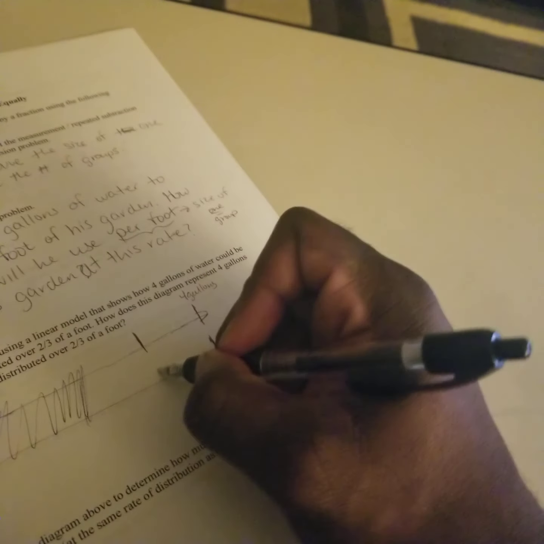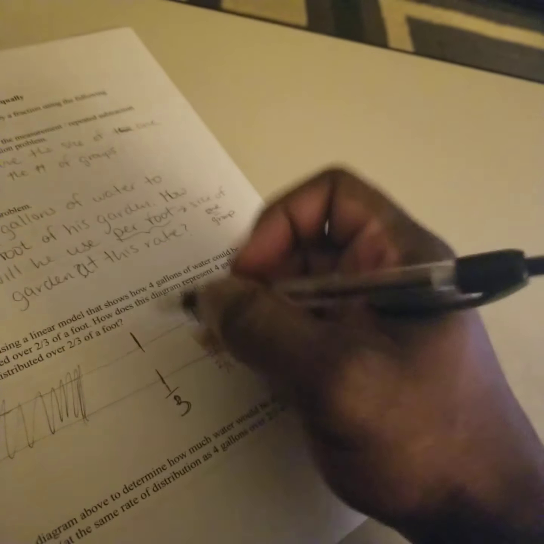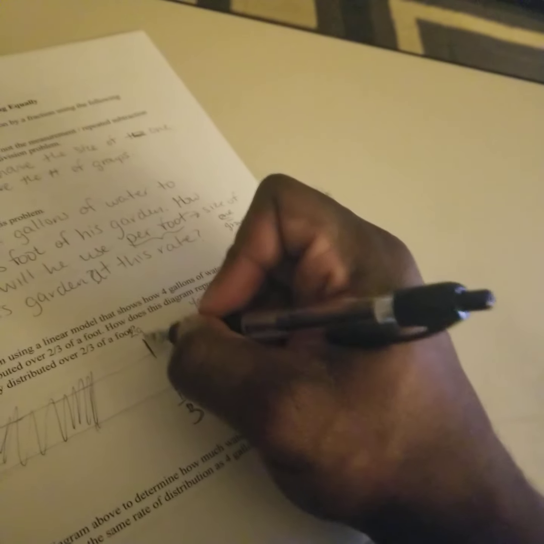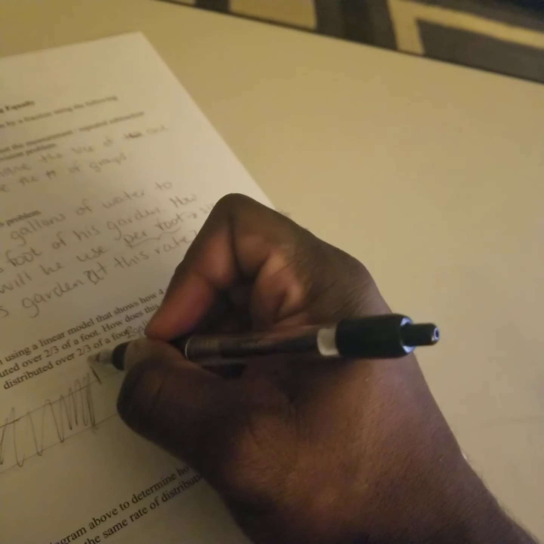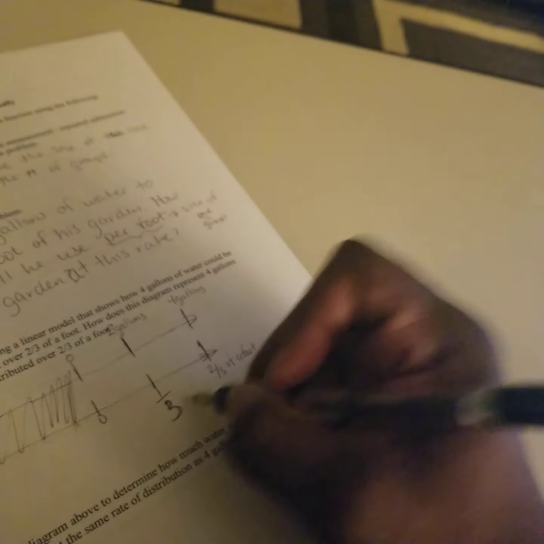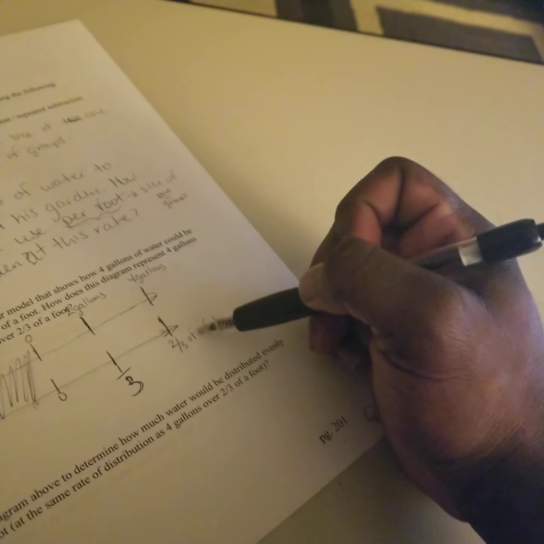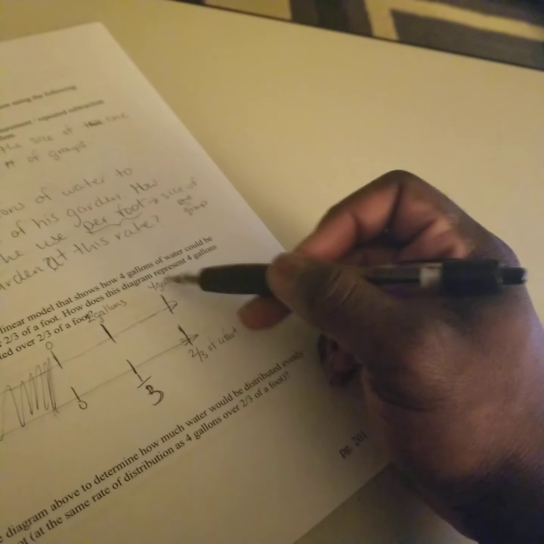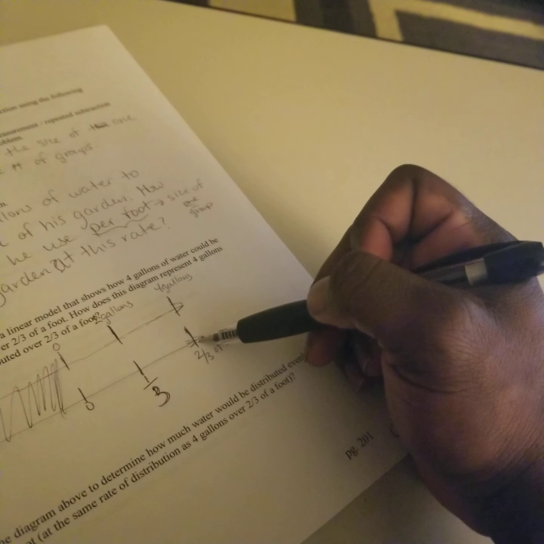Sorry about that. Anyways, 1/3 of a foot would obviously be represented with 2 gallons, and this should be our 0 here. Right? 0, 1/3, 2/3. So we know that 2/3 of a foot, or rather 4 gallons of water, is being equally distributed over 2/3 of a foot.